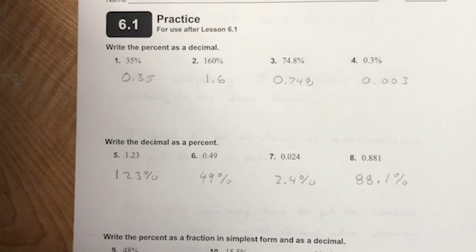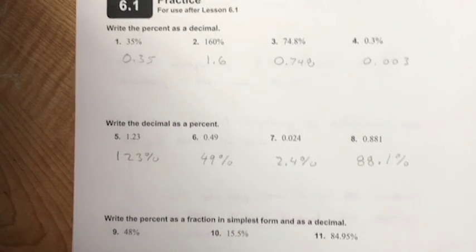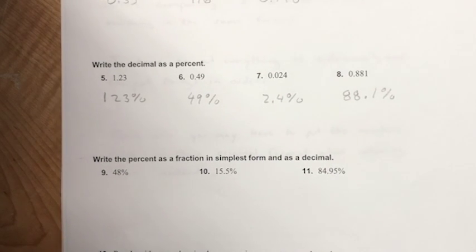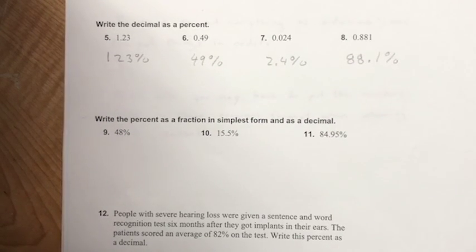All right, so for these problems, here are your answers. You can pause the video and check them if you like. And as always, you know how to find me. Let's go to the next one here. 9, 10, and 11. It says, write the percent as a fraction in simplest form and as a decimal.